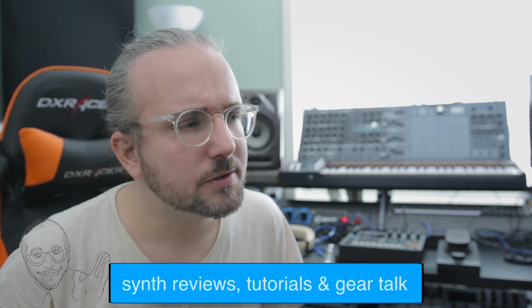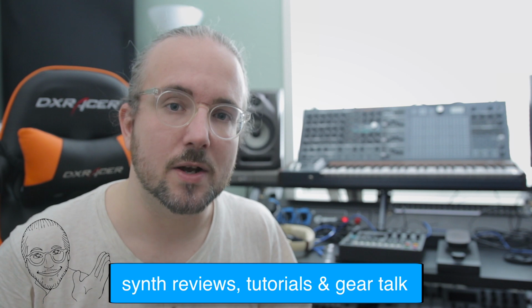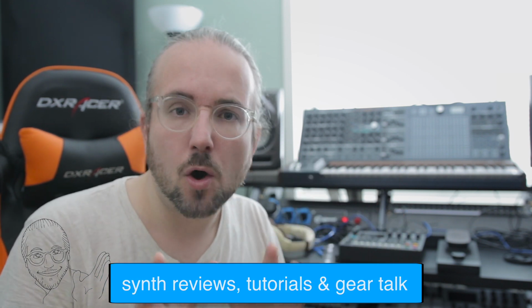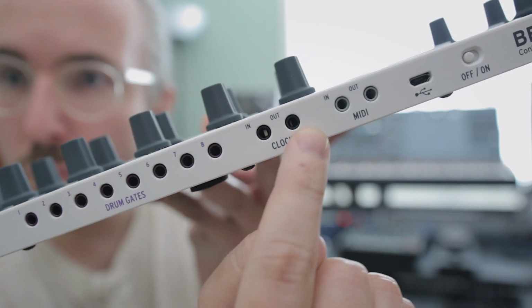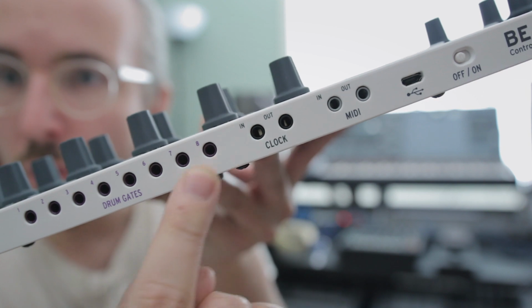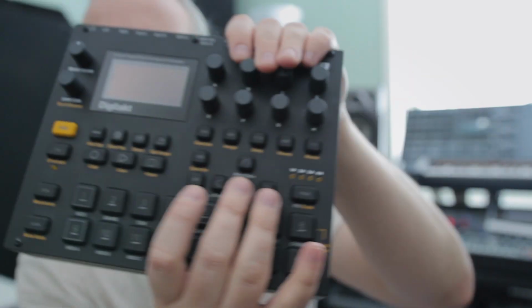When I started my eurorack journey not so long ago, I wasn't too sure how I wanted to sequence the eurorack itself. Should I go for a eurorack sequencer? Should I go for something like the BeatStep Pro, which interfaces directly with the eurorack because it has CV connections on the back? Or should I go for my Digitakt that I love to use? And I sort of stuck with the idea of using the Digitakt because I really enjoy the sequencer on it.